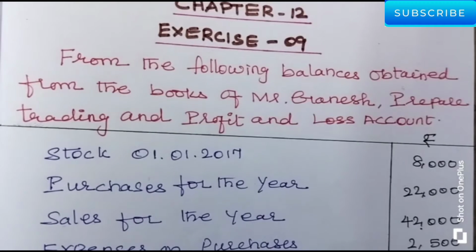31/12/2017. Listen, in previous videos they asked us to prepare trading account separately and profit and loss account separately. But here, exercise sum number 9, they have asked us to prepare trading and profit and loss account. So for that, first we have to prepare trading account. From the trading account balance only, we can prepare the profit and loss account. Let's see the trading account.